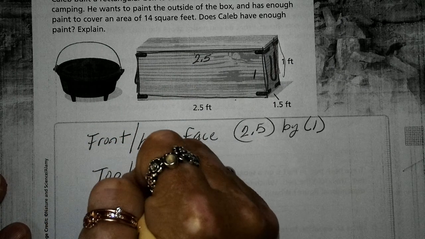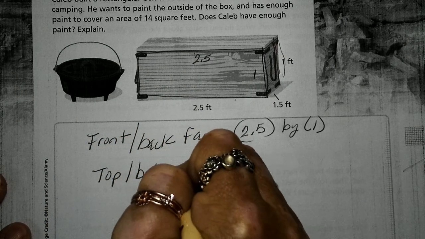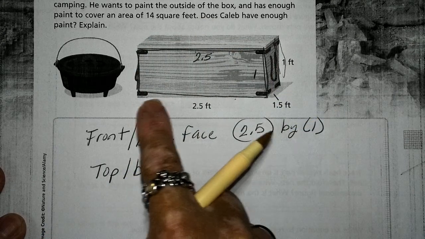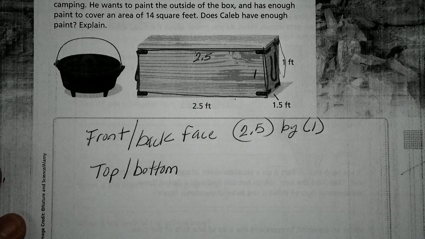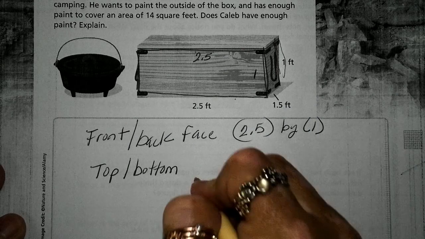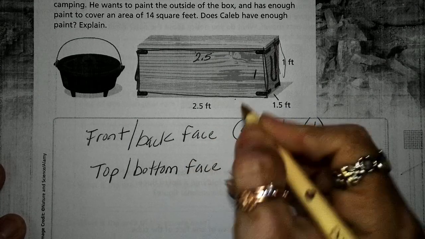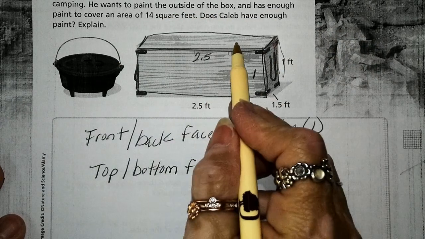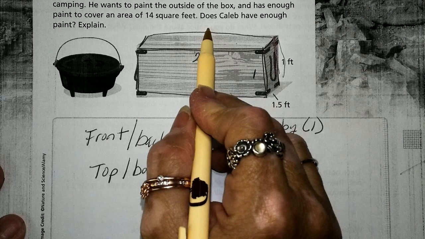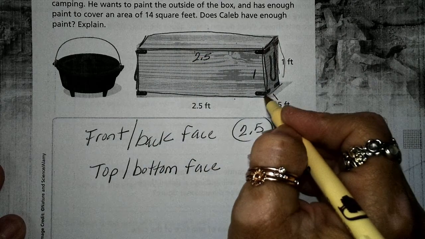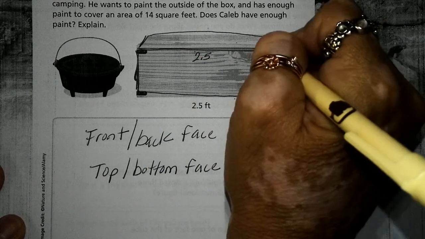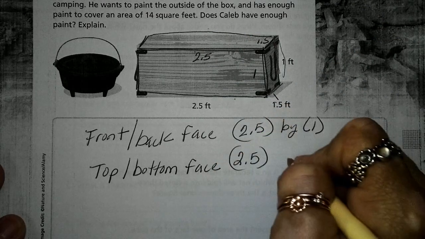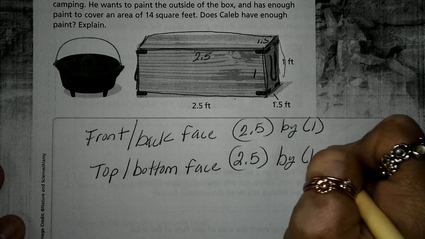Then we have a top and a bottom. So this is the top. And then, of course, that's sitting on the bottom that you can't see. Okay? The dimensions of that face, which would be this right here, would be a 2.5 by 1.5.